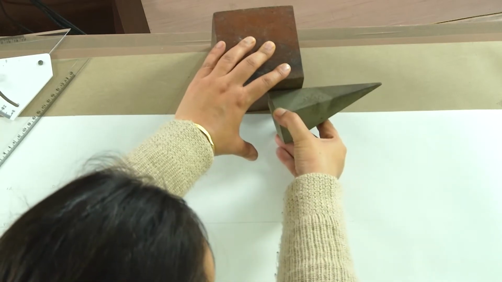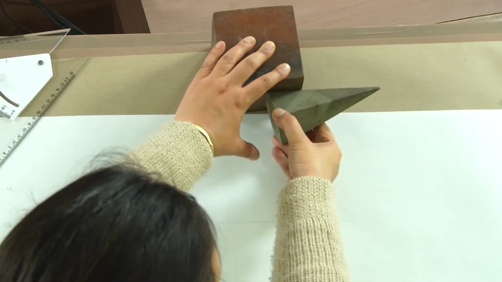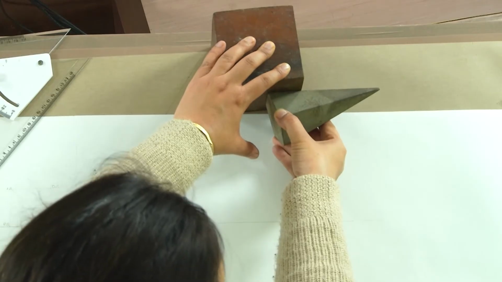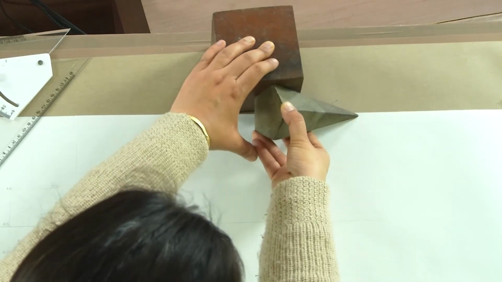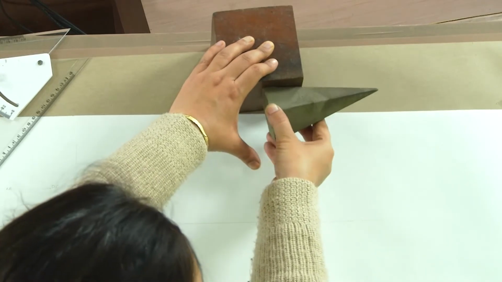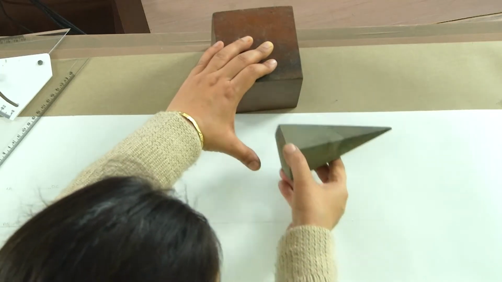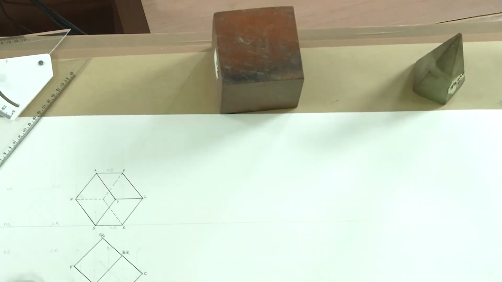So, we will still be seeing the true shape. And now, if it further makes an angle with HP, we will be inclining it further. That is how the movement of it would be. So, let us assume a pentagonal pyramid and then let us see.